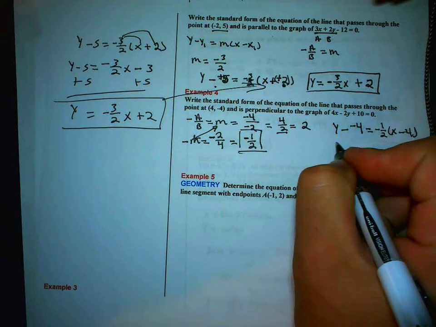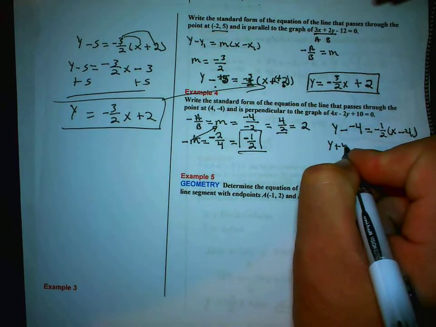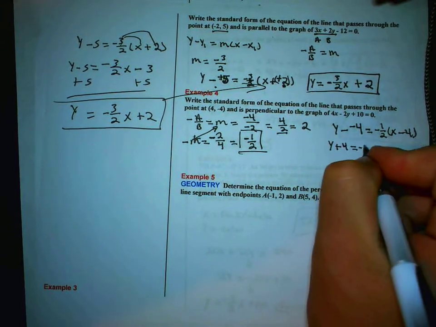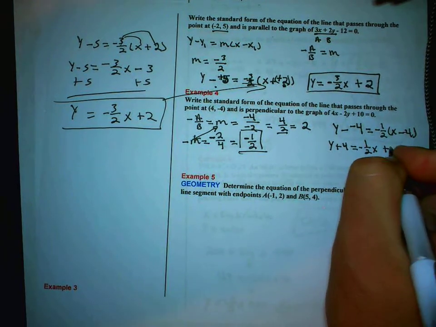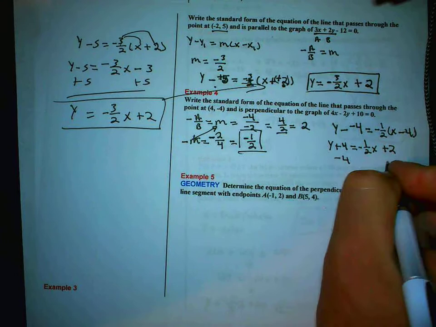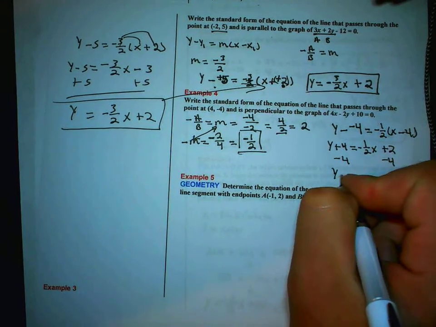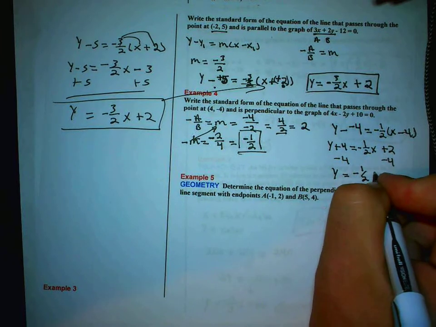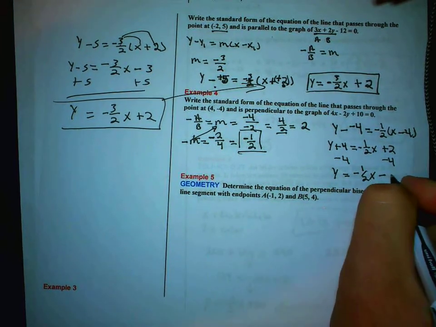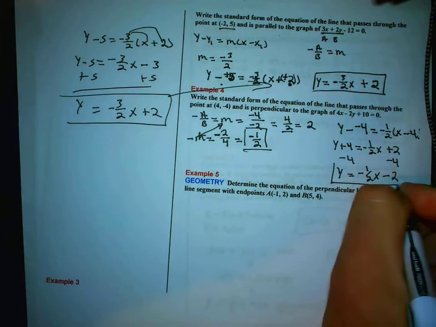So this becomes y plus 4 equals negative 1/2 x plus 2. Subtract 4 from both sides. Y equals negative 1/2 of x minus 2. Final answer.